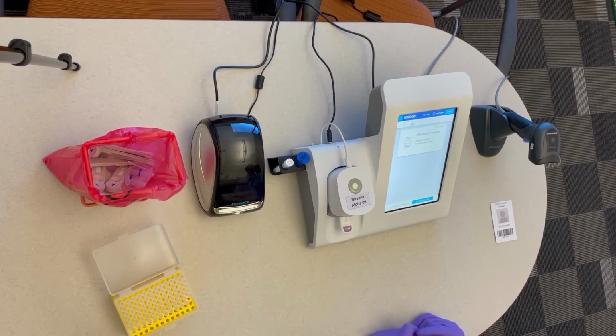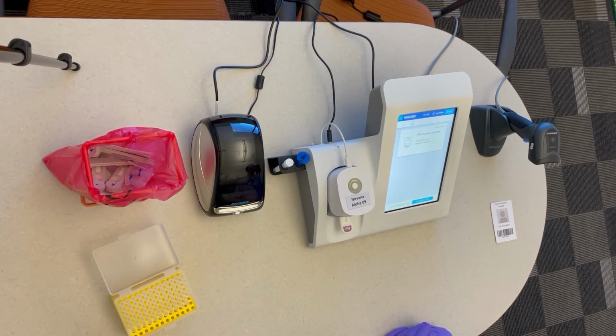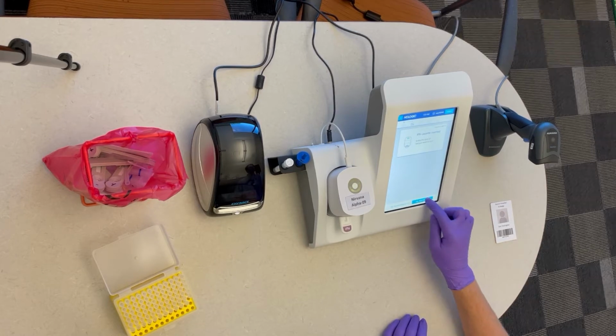It will ask you to confirm the type of test that you want to run. Since I've entered an FFN cassette, it will ask me if I want to run an FFN test. To confirm, please press yes.